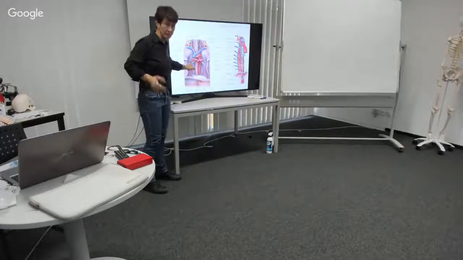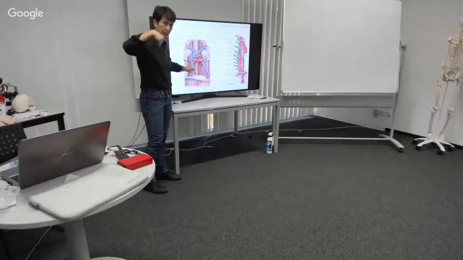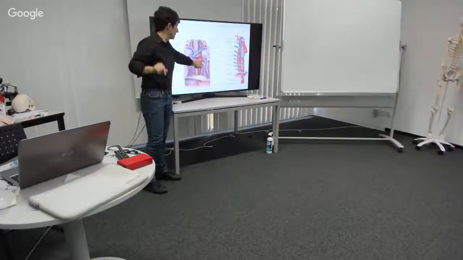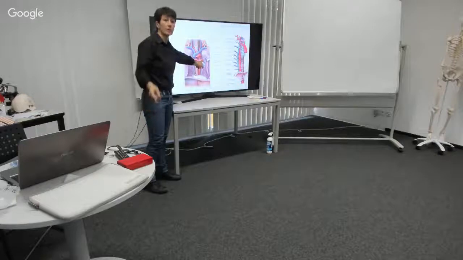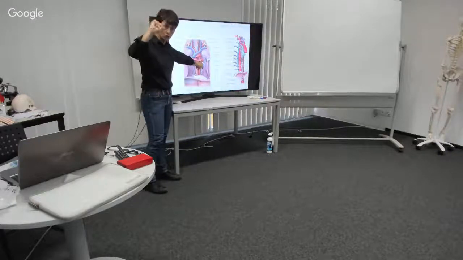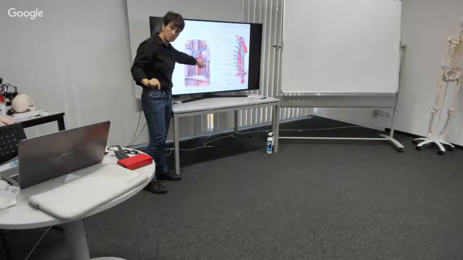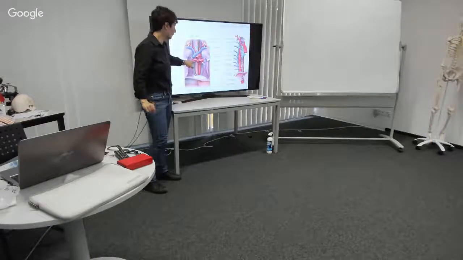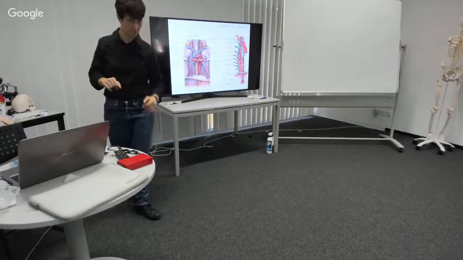Think about the hilum of the lung, the right hilum. In fact, once again, these two groups were on the hilum, and at the hilum we find the bronchi. So they are passing over the two bronchi.